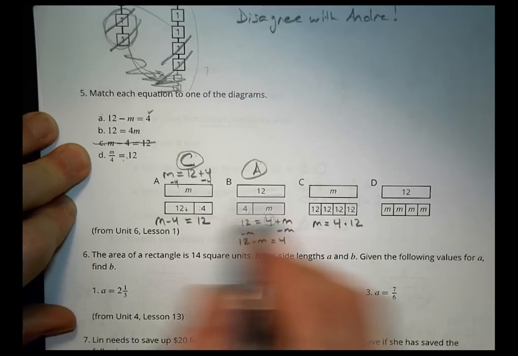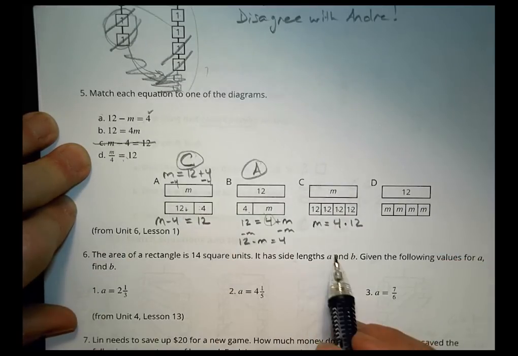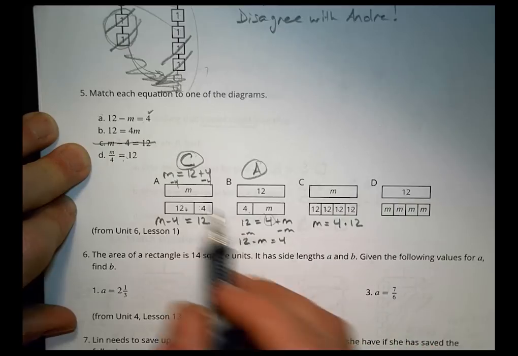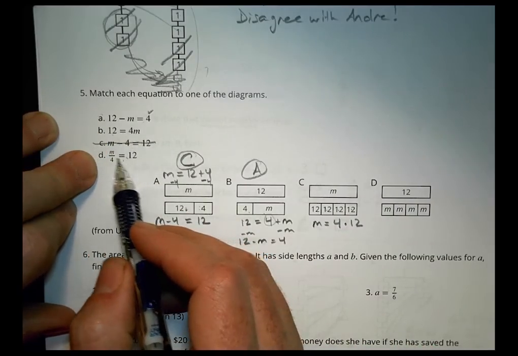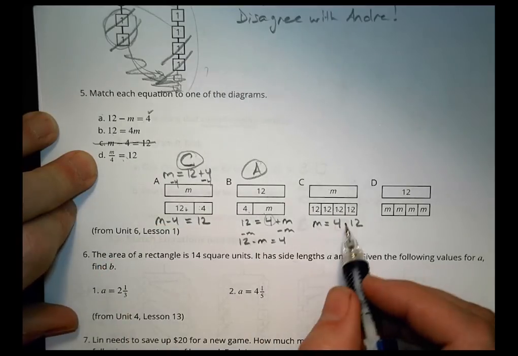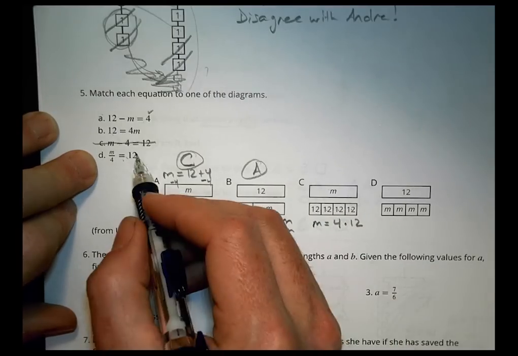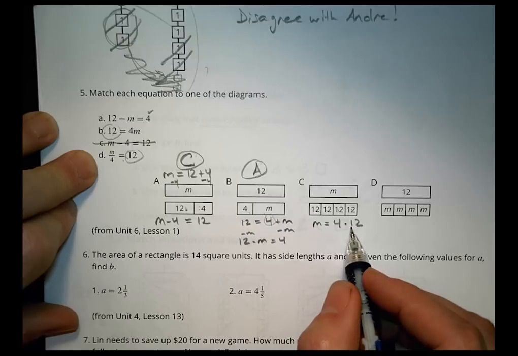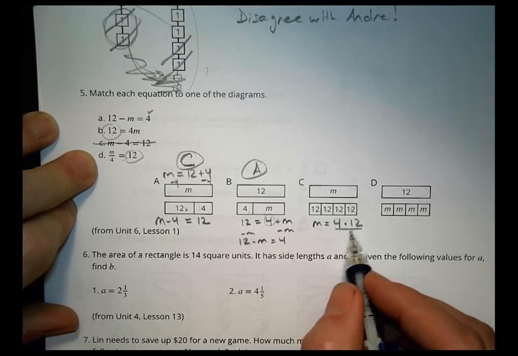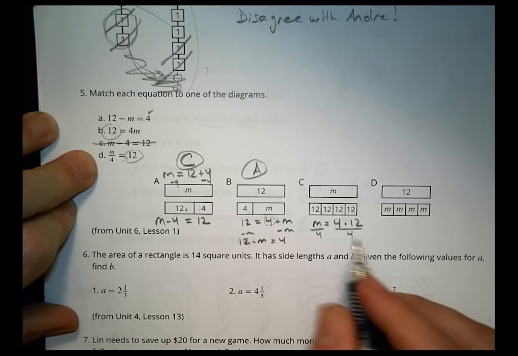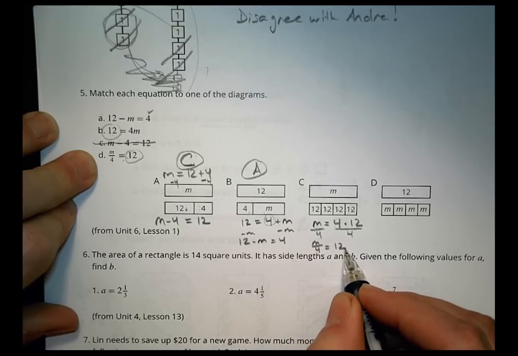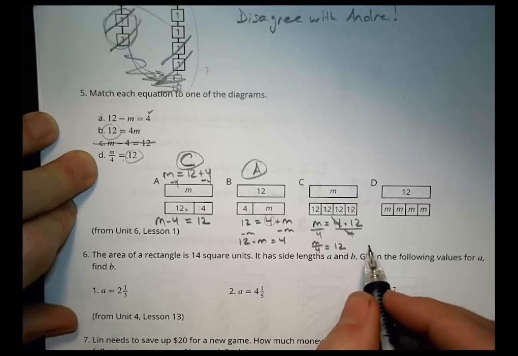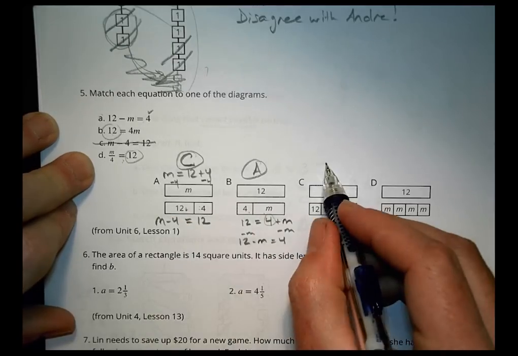Now again, do you see m equal 4 times 12? Nope, I don't. I see 12 equals 4 times m, and I see 12 equals m divided by 4. So we want to get the 12 by itself for both of these equations. In this case, to get the 12 by itself, let's divide both sides by 4. And now we're left with m divided by 4 equals 12, right? Because those cancel out, and that matches choice D.